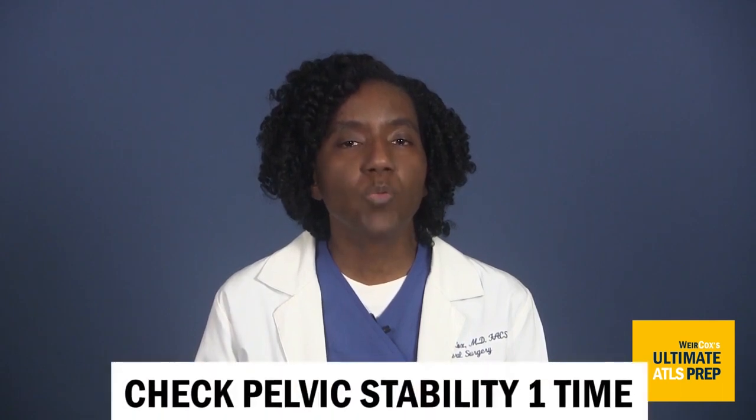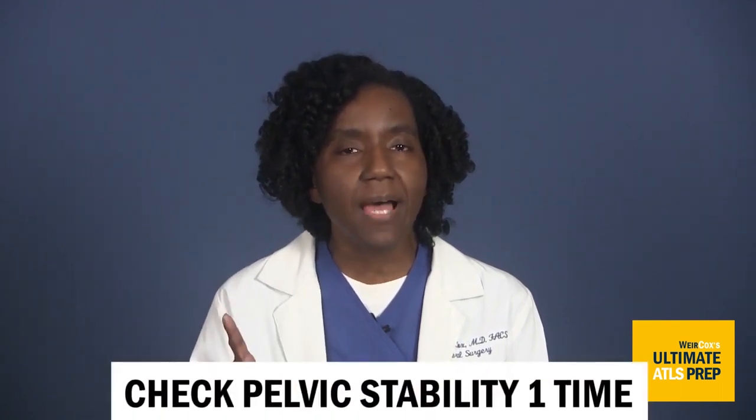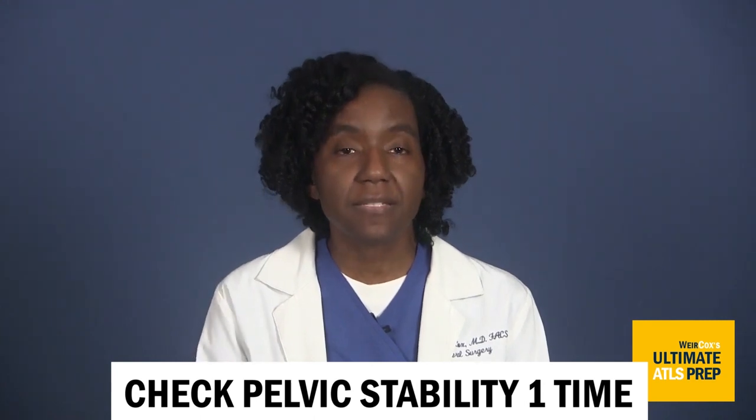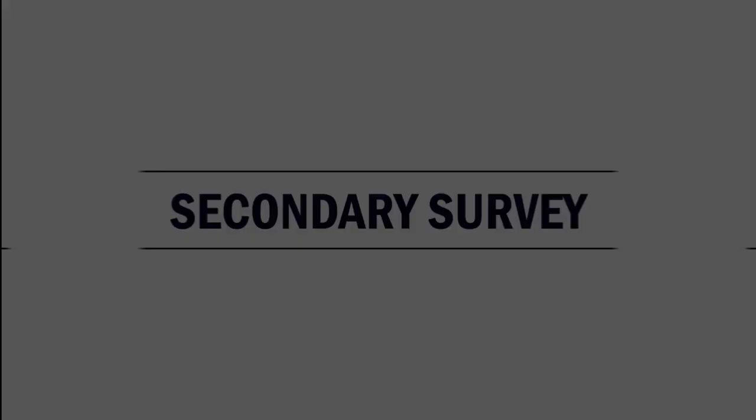Remember, with your DPL, gross blood greater than 10 milliliters, GI contents, vegetable fibers, or bile all mandate laparotomy for the patient in shock. Also, you need to remember that pelvic stability should only be manually checked one time by one person in a stable patient. You should not be checking pelvic stability in a patient in shock. This maneuver can aggravate bleeding.